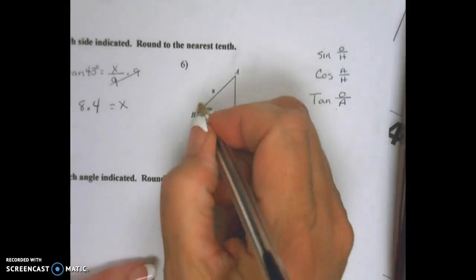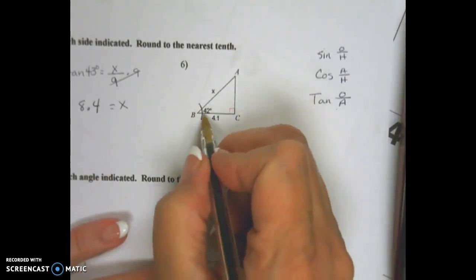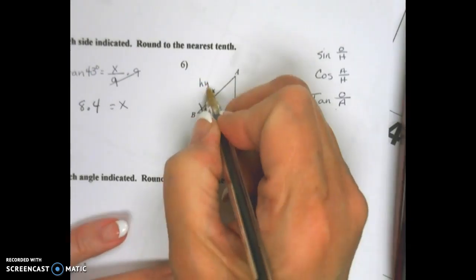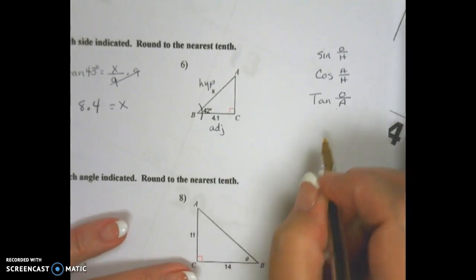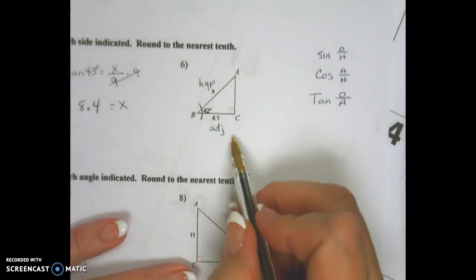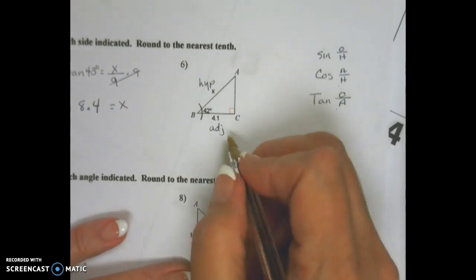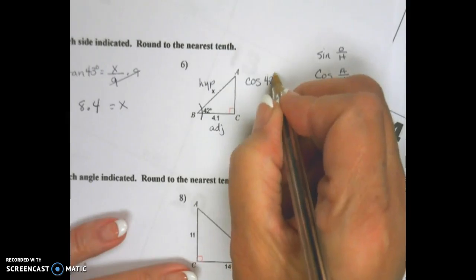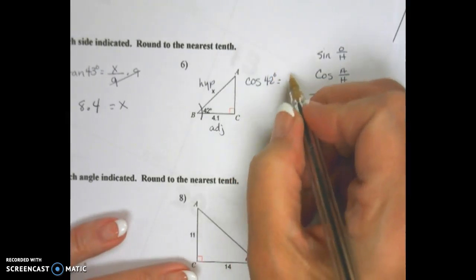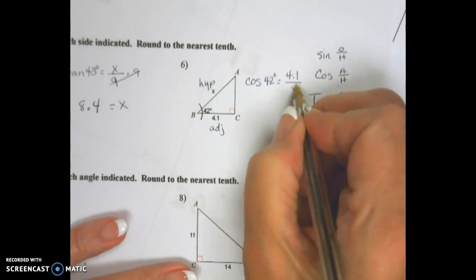So now let's do this next one. Again, I'm going to mark the angle that I have and label the two sides. This side is the hypotenuse. This side is adjacent. Well, adjacent and hypotenuse is cosine. So the cosine of 42 degrees is equal to adjacent, 4.1 over the hypotenuse x.